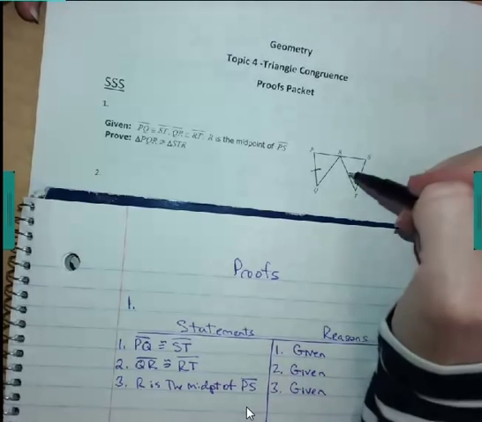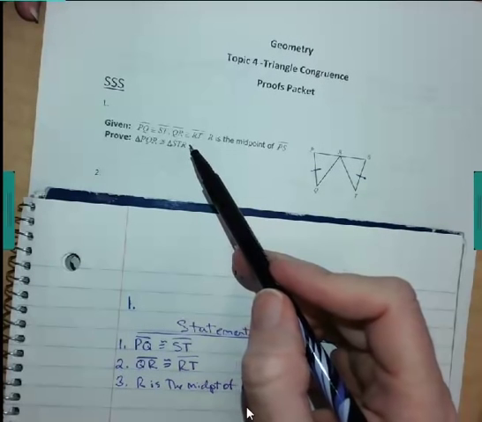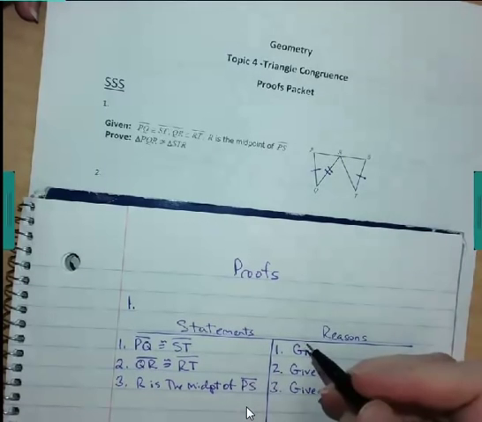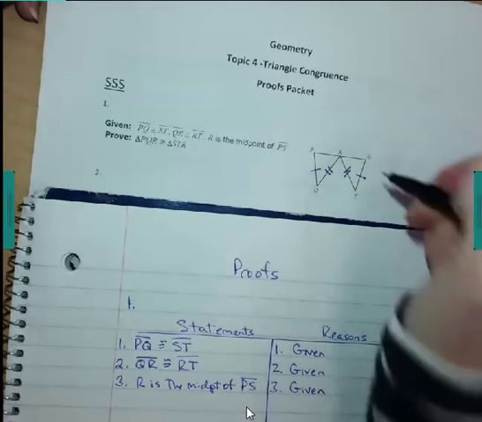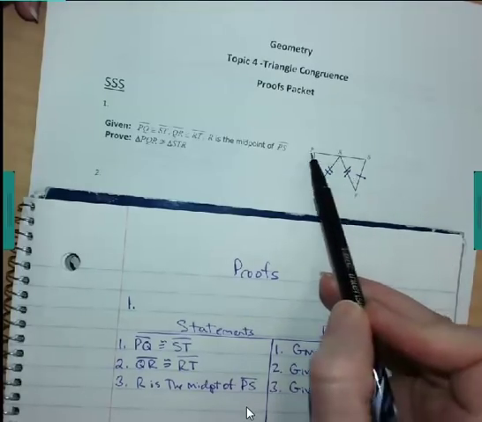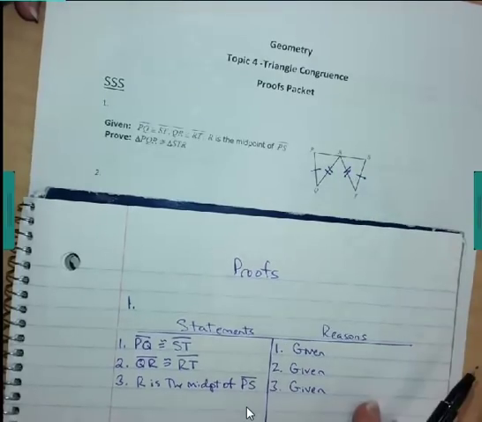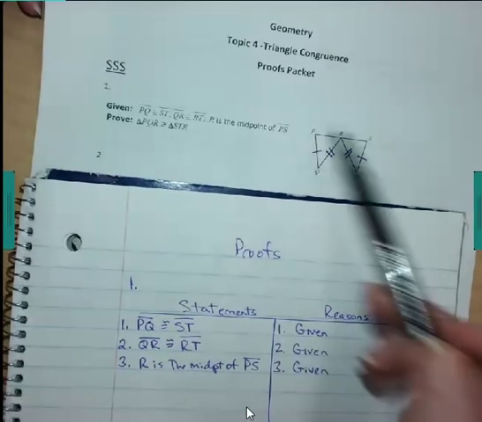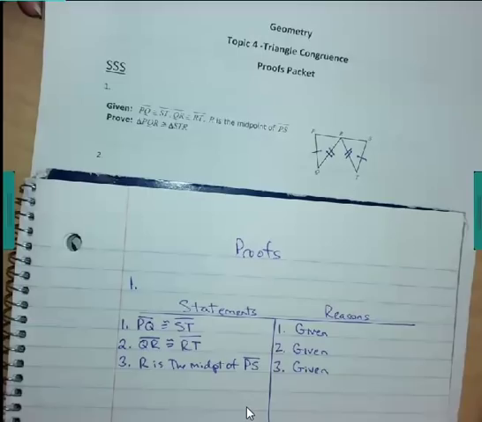I also want to mark the other congruency things that we see here. So QR is congruent to RT. And then the last thing it tells us is that R is the midpoint of PS. Here's where we know we are going to take our next step based on this clue that we have a midpoint.